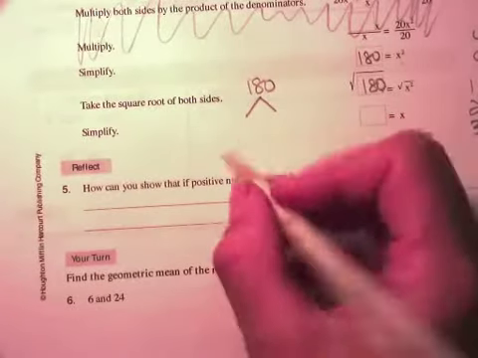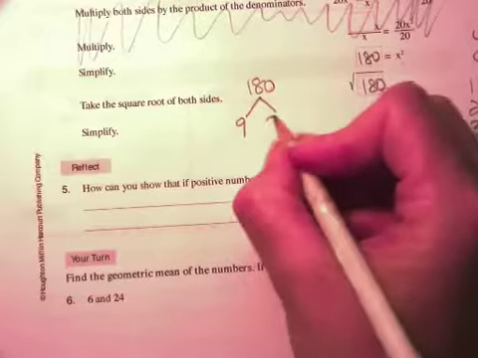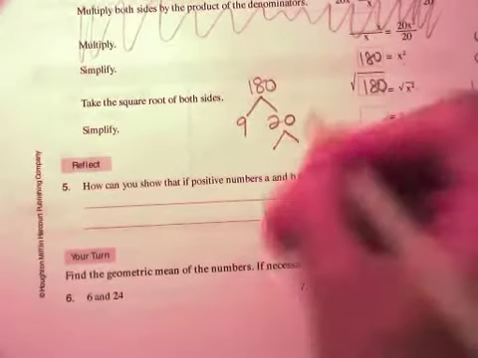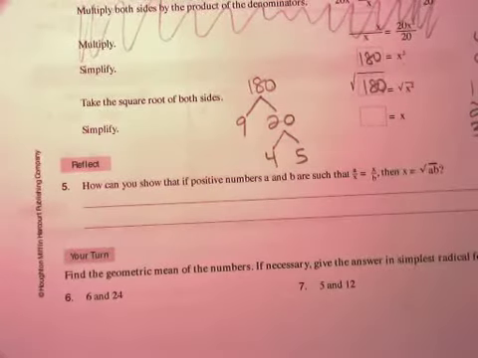180, I hope you would notice, is divisible by 9. And 180 divided by 9 is 20. Oh, well, that's pretty interesting because 20 is also divisible by 4 and 5.